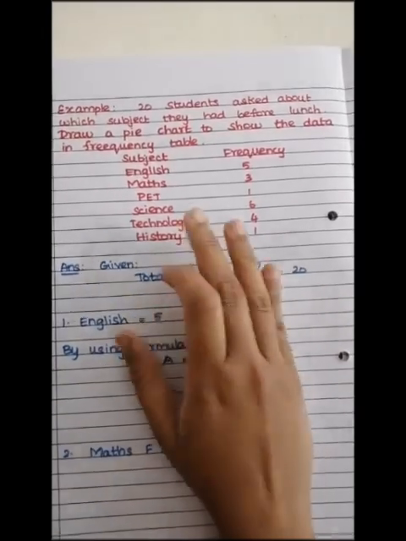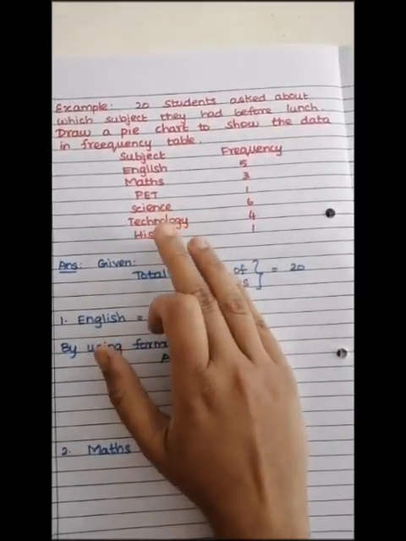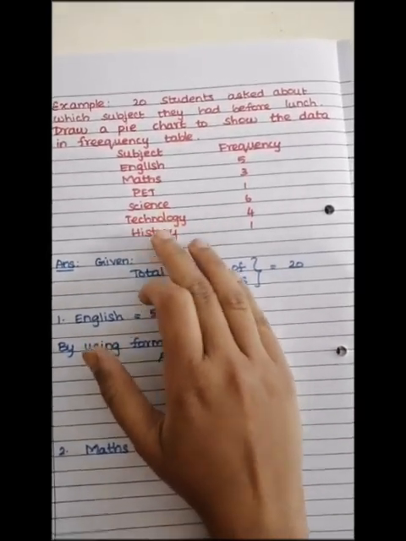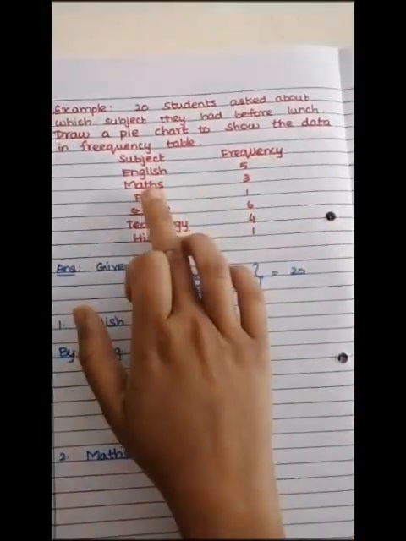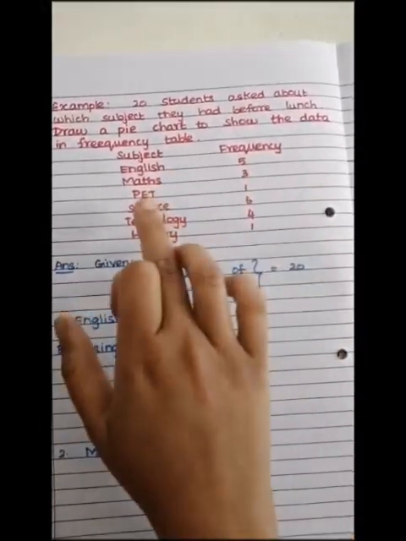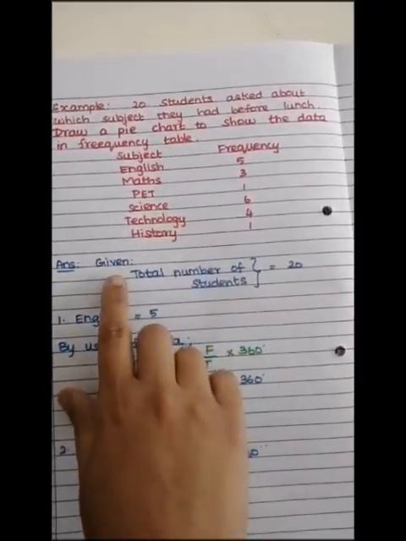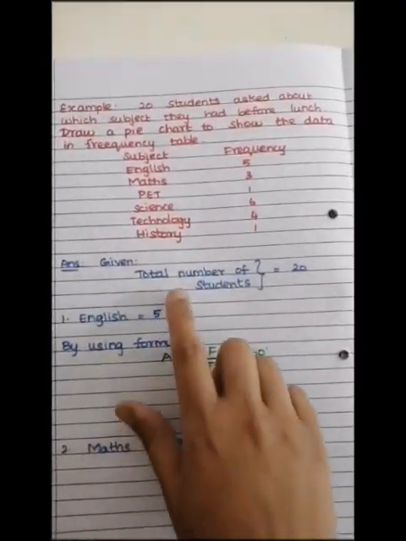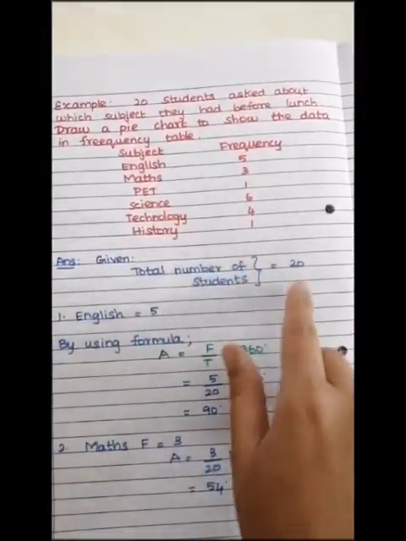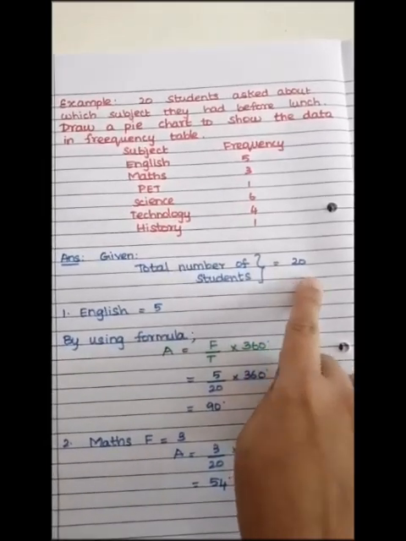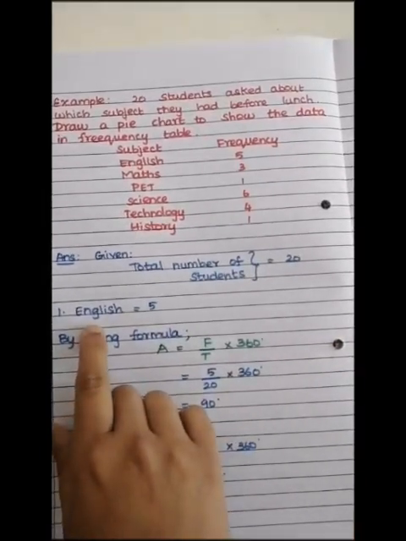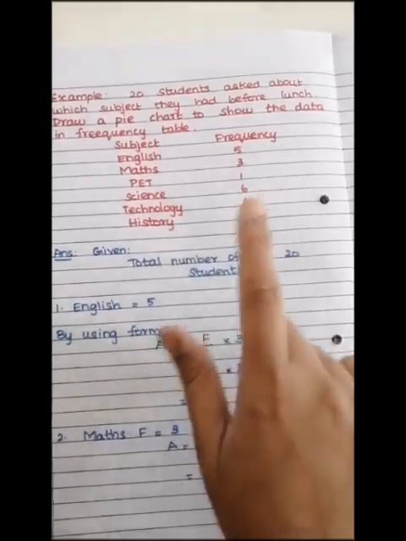Subjects: English, Maths, PT, Science, Technology, History. English 5, Maths 3, PT 1, Science 6, Technology 4 and History 1. Given that the total number of students is 20. Okay, first we have to take English. English frequency is equal to 5.